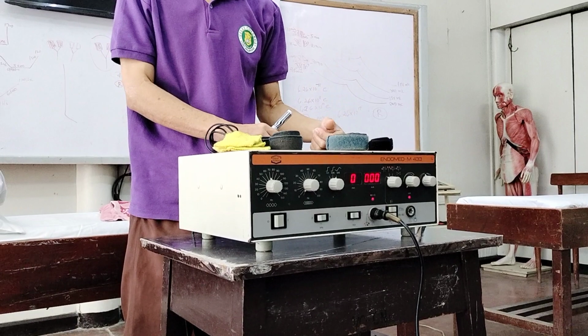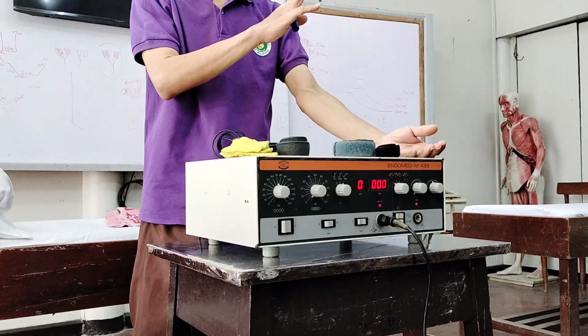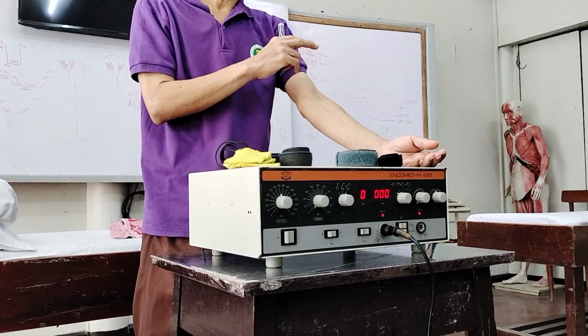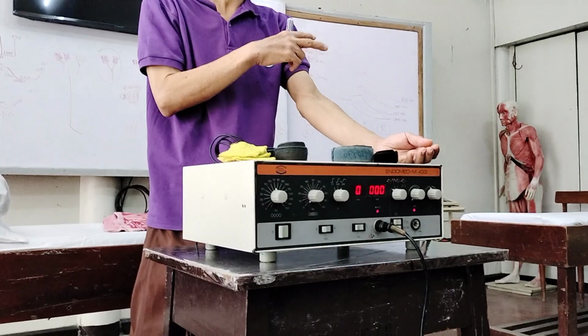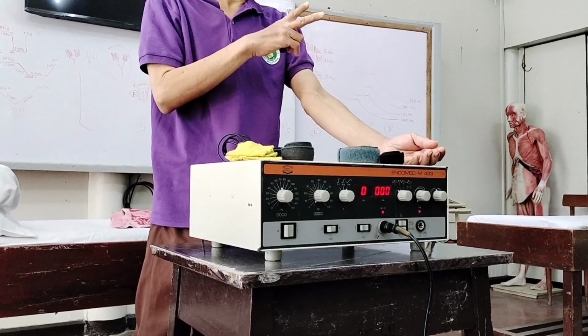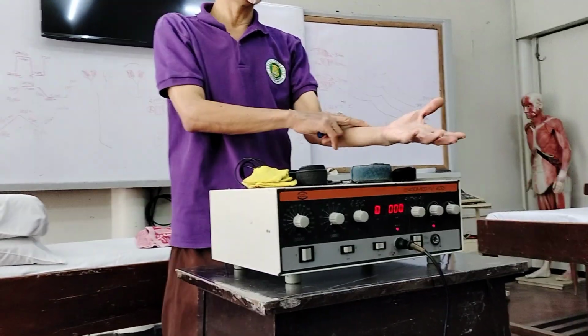But if you're stimulating 2 muscles, then the red will be placed on one muscle, and the black will be placed on the other muscle. For example, for elbow flexors, you place your red electrode, and for wrist flexors it is black.